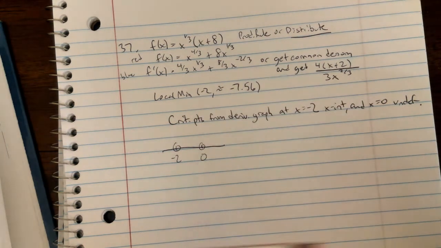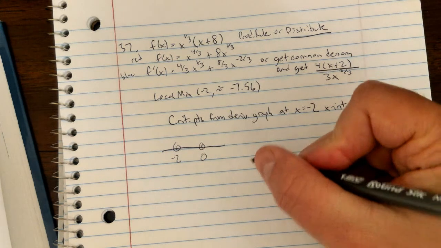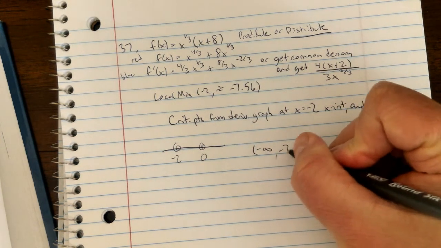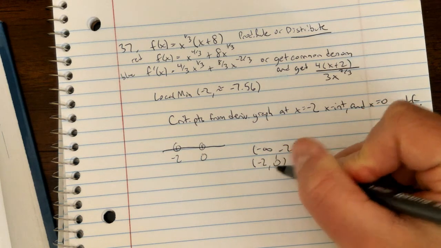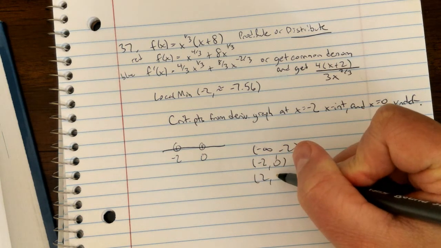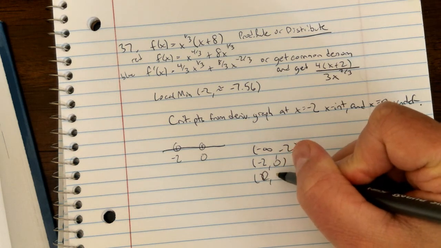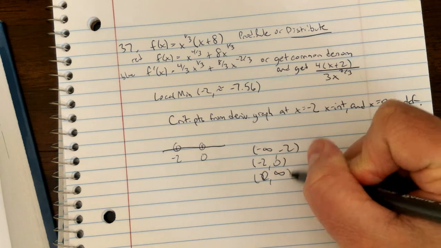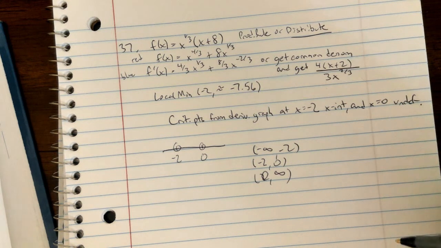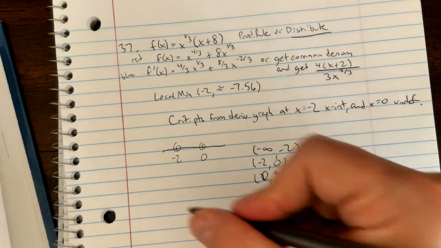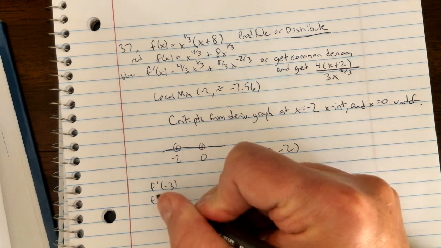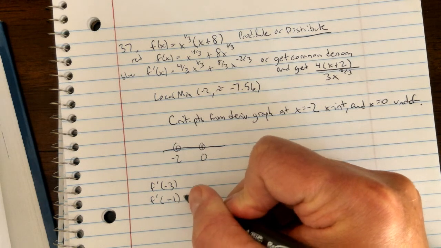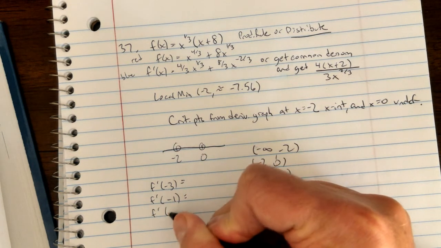And so we would have to check the intervals from -infinity to -2, from -2 to 0, from 0 to infinity. Those three. And so once again, we're going to check f prime of -3, f prime of -1, and f prime of 1.